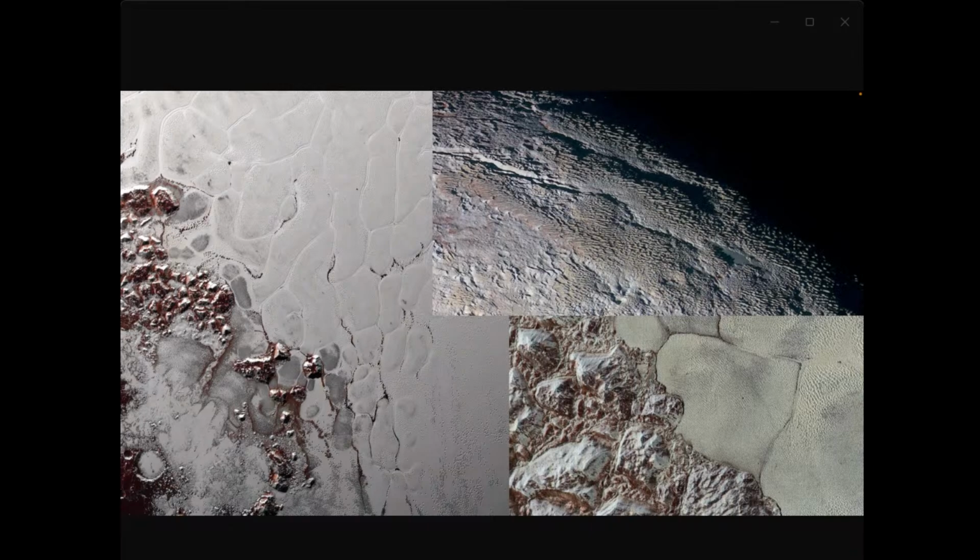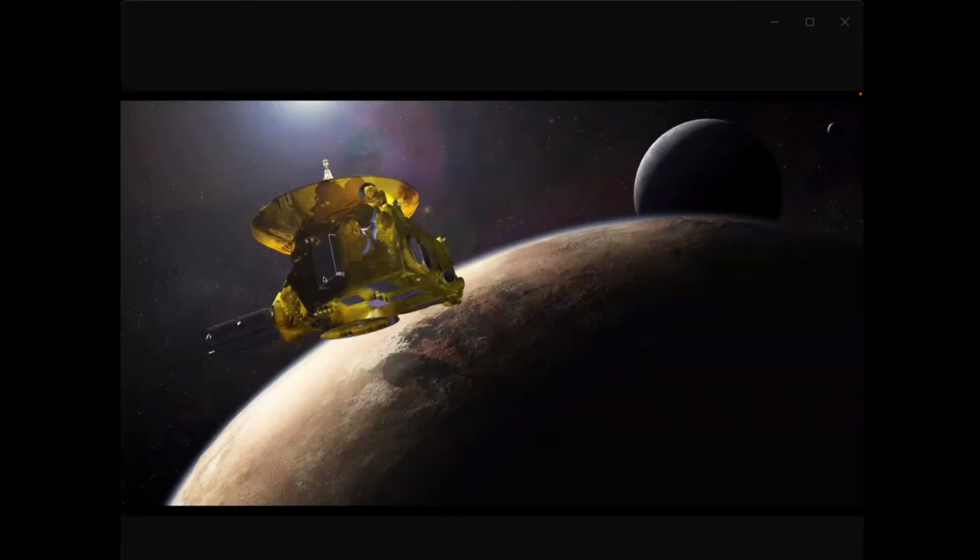No geysers though. And so afterwards, after we visited, we actually went back and we commissioned the artists to create a new image. And you'll notice that this one looks a lot more like the Pluto that we found. So we get better at this over time.